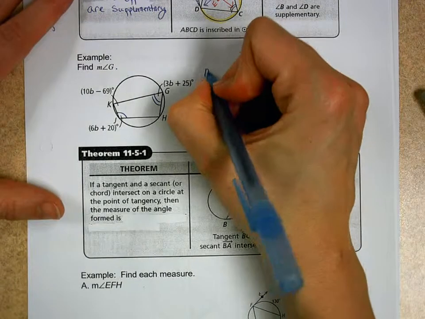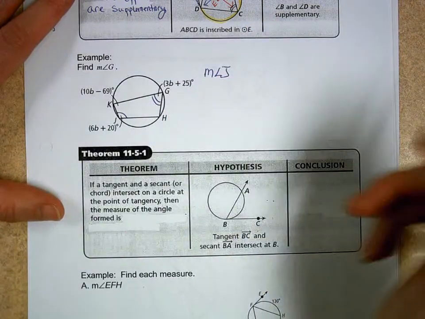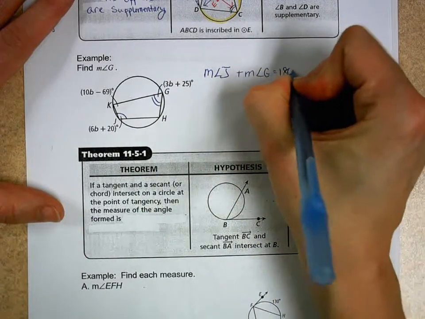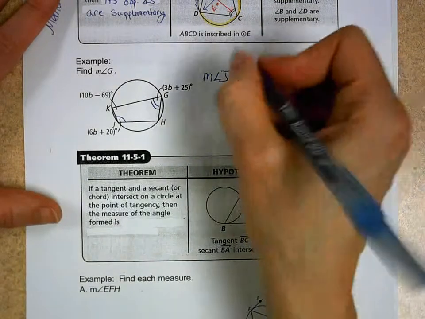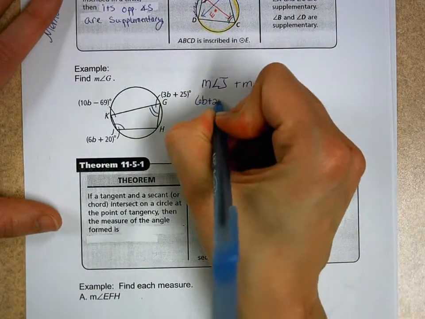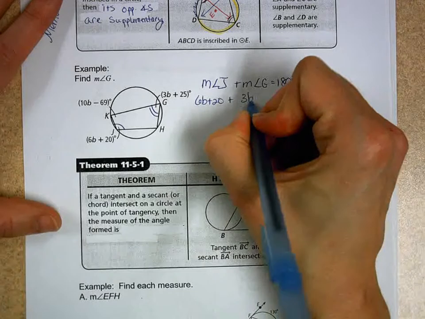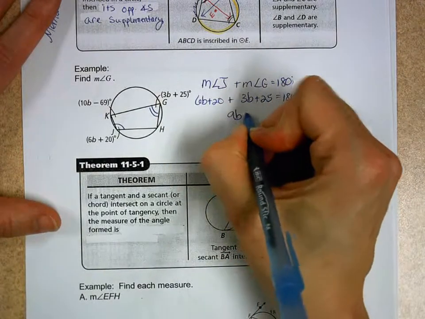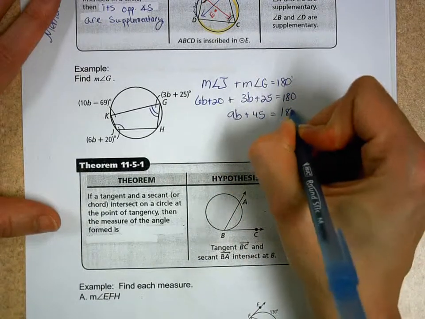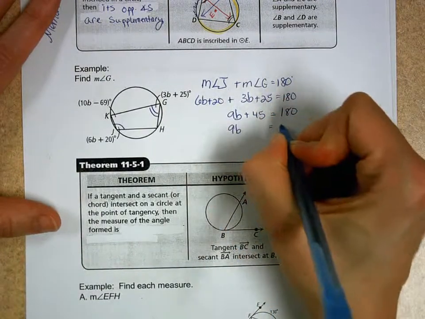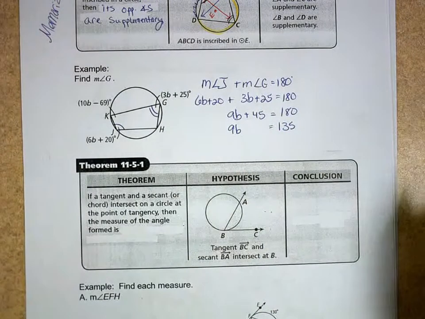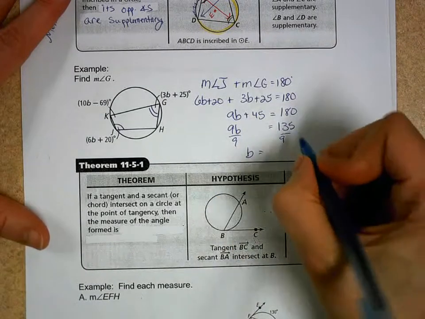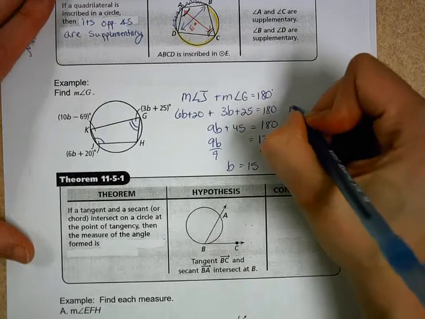So I can sit there and say, oh yeah, I know the measure of angle J plus the measure of angle G equals 180 degrees. Make sure you remember what supplementary is. So then it's just going to be 6b plus 20 plus 3b plus 25 is equal to 180. So I get 9b plus 45 equals 180. Subtract 45, that's 135. Divide by 9. B is going to equal what? 15.